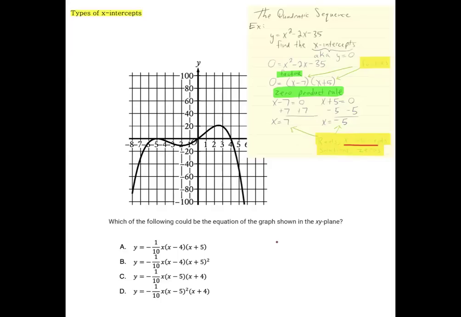In any case, looking at this question here, we see that this is hitting at -5 and it's hitting at +4, in addition to hitting at 0. So those are our three x-intercepts. But like we said before, that doesn't tell the whole story.